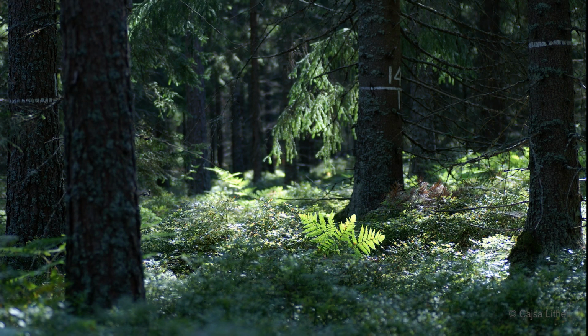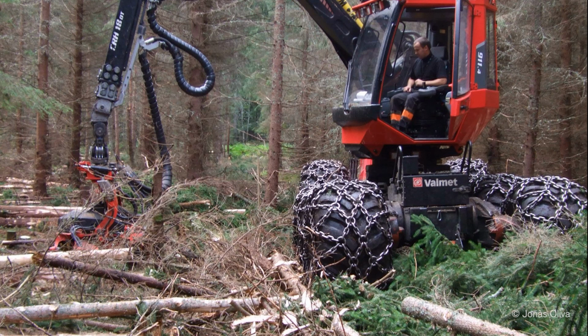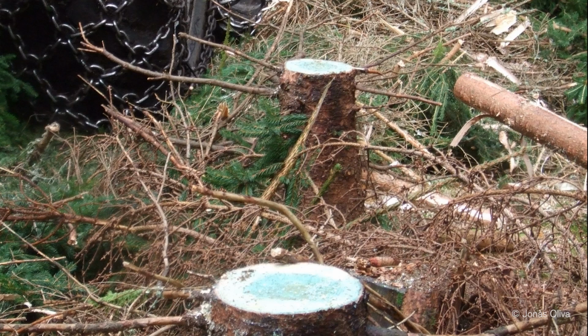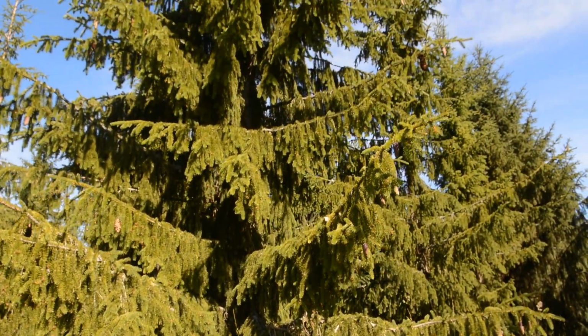You can control this spore spread and the new infections by spraying, for example, stump surfaces after thinning operations with a competing fungus or with urea. And these preparates will alter the biological and chemical environment in disfavor of Heterobasidion.